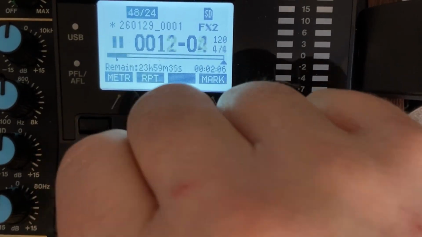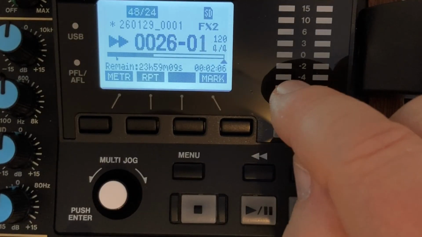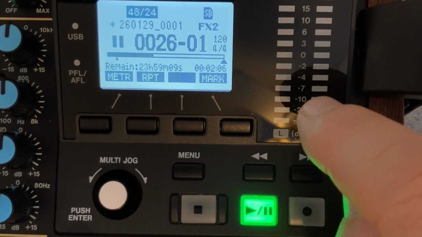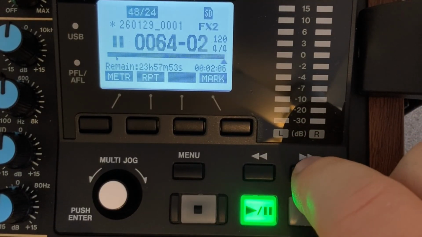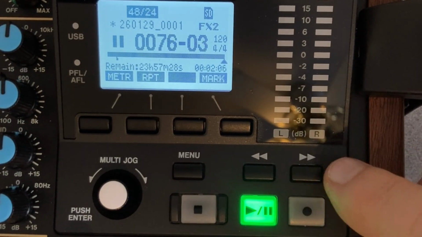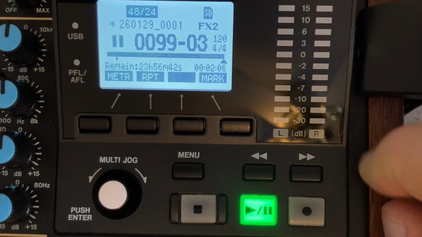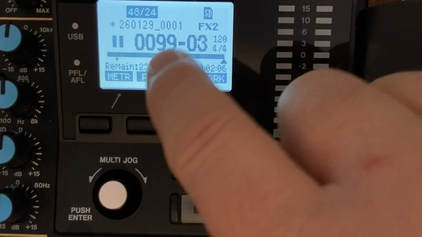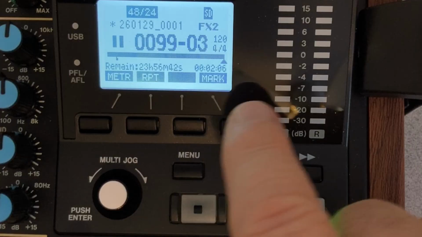Besides using the jog wheel to move forward, you can also select, trying to remember how to do this. Hang on a second. So if you hold down your next button, it'll forward a lot faster, and you can put another mark. As long as you're within the boundary of the song, you can put another mark there, and it says mark set 02.